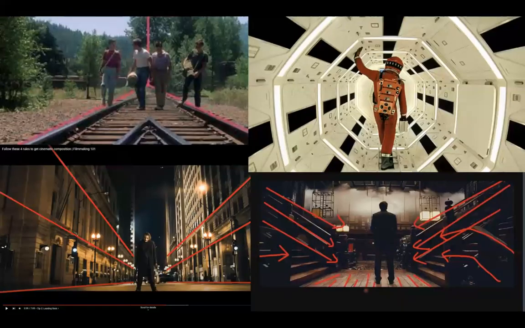Using leading lines is another way to automatically bring the viewer's attention to something on screen. Leading lines act as a guide for our eyes and can be used to place emphasis and draw connections between scene elements. This method makes it extremely easy for viewers to perceive exactly what the creators want them to see.